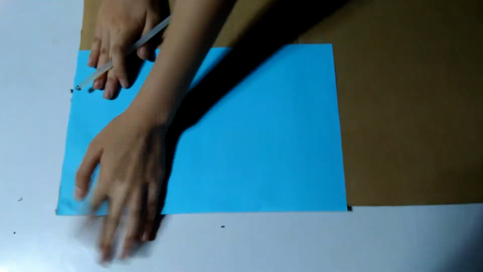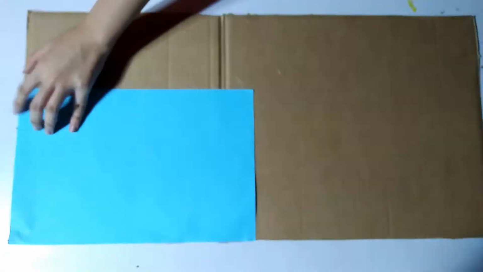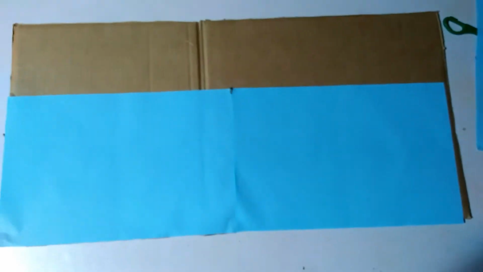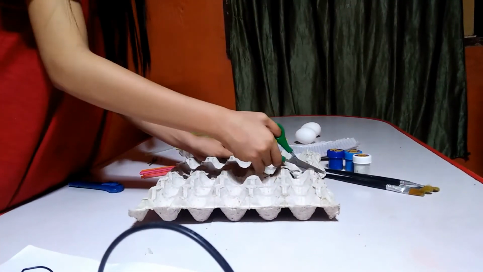First step is to cut the carton box into side size and then glue the construction paper to make it colorful. The second step is to cut the egg tray into half.